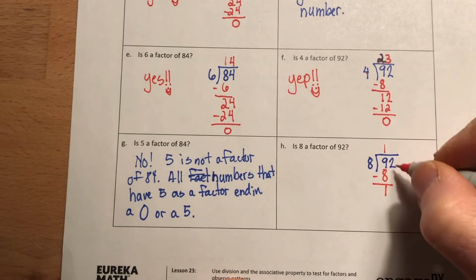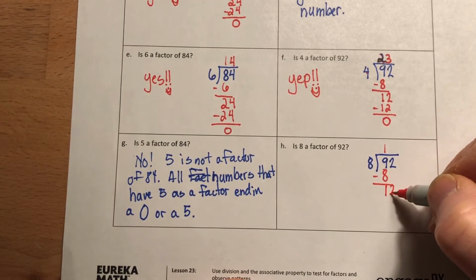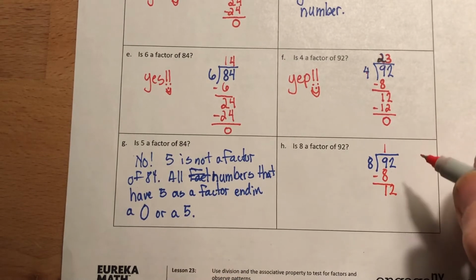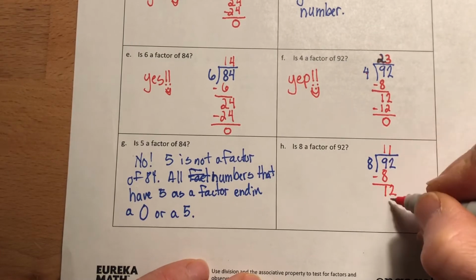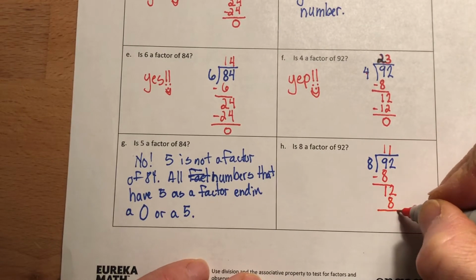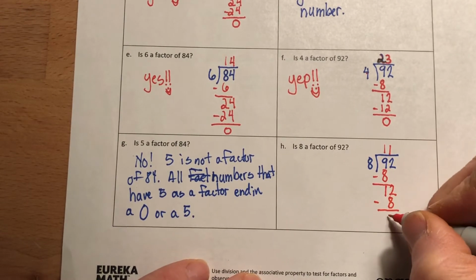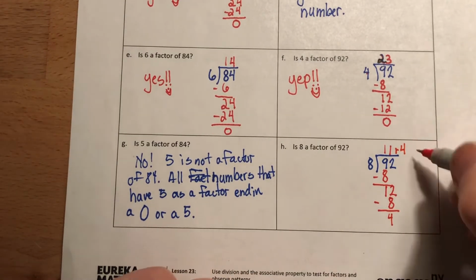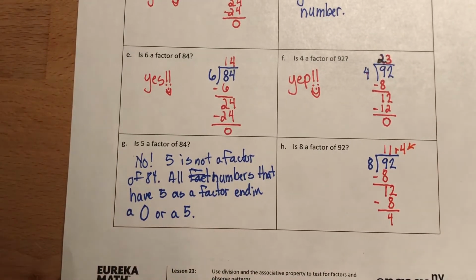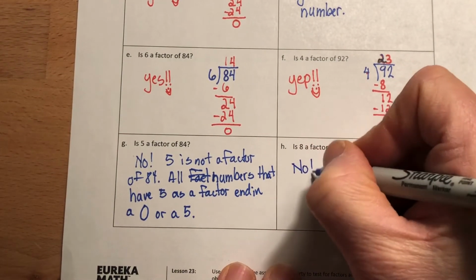Okay? Now I'm going to drop this 2, and 8 fits into 12. Not evenly, does it? We know 2 8s is 16, so it's just got to be 1 8. 1 times 8 is 8. Yeah, this is not going to fit in evenly. 12 minus 8 gives me 4. That's 11 remainder 4. So now when it has a remainder like this, it is not a factor. So what we're going to do here is write down no, okay?